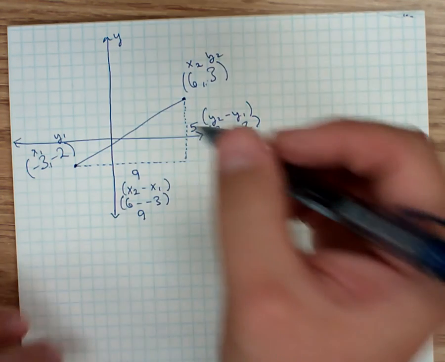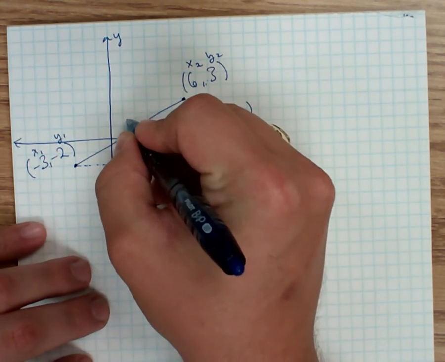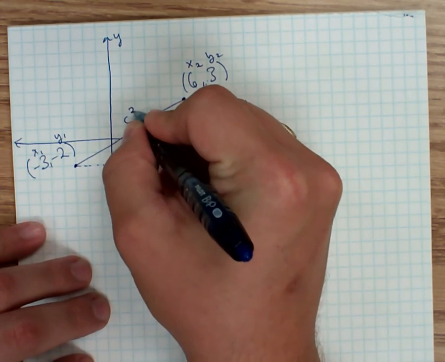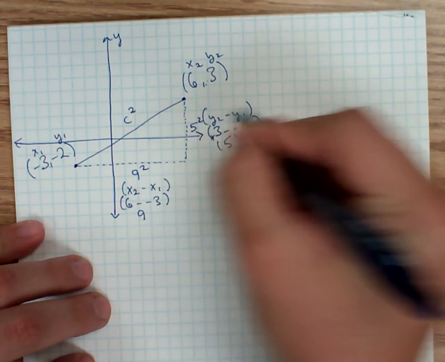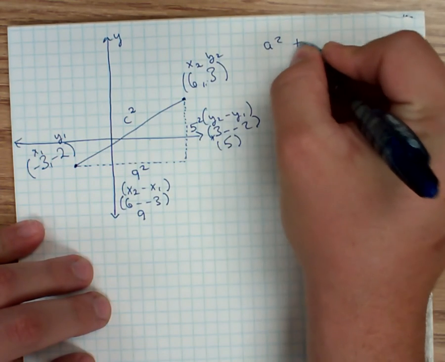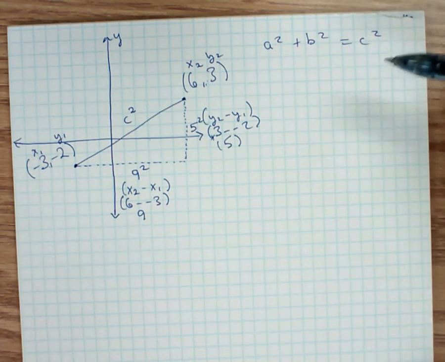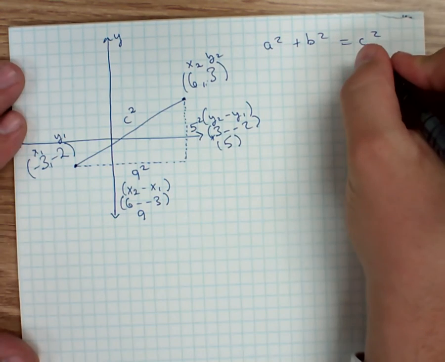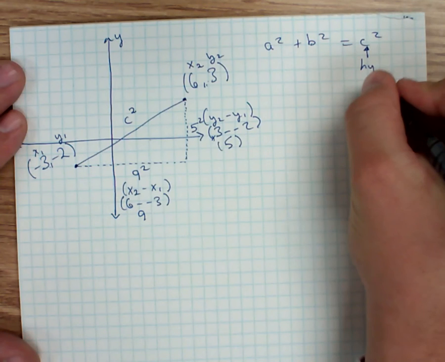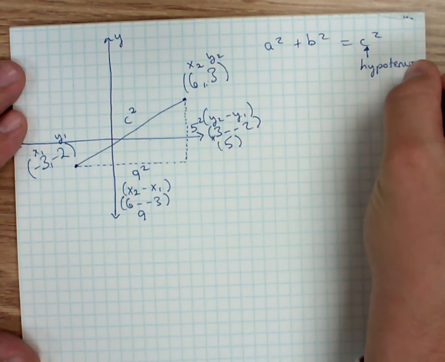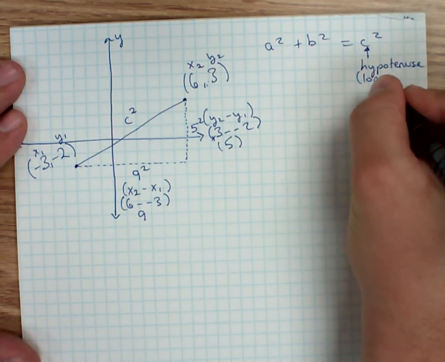And here's why. So we know from Pythagorean theorem that a squared plus b squared equals c squared. And you can always tell that the c value is going to be your hypotenuse, and that's the longest side.